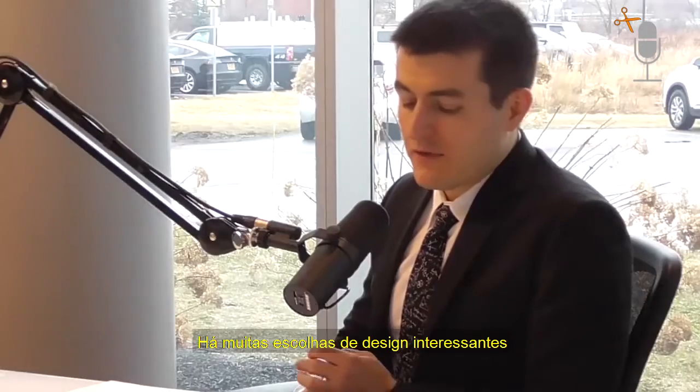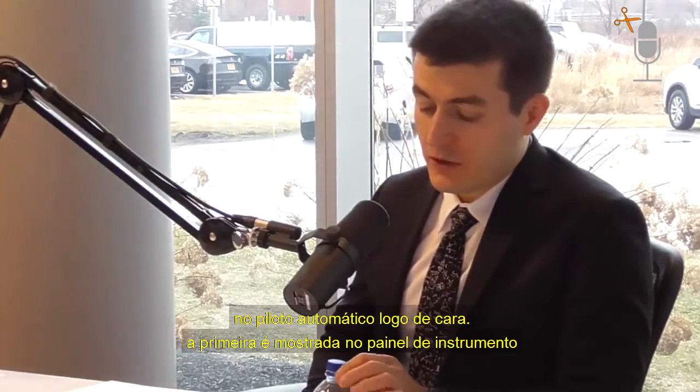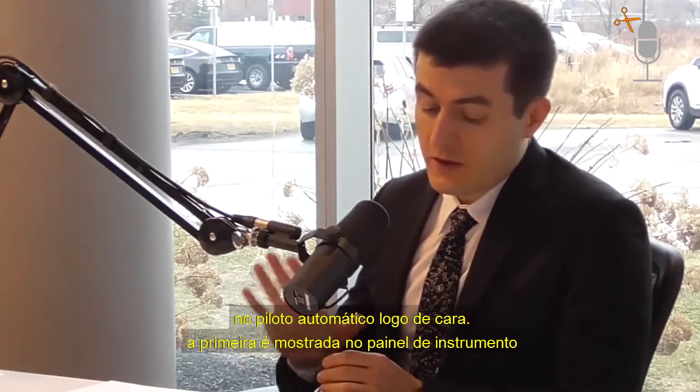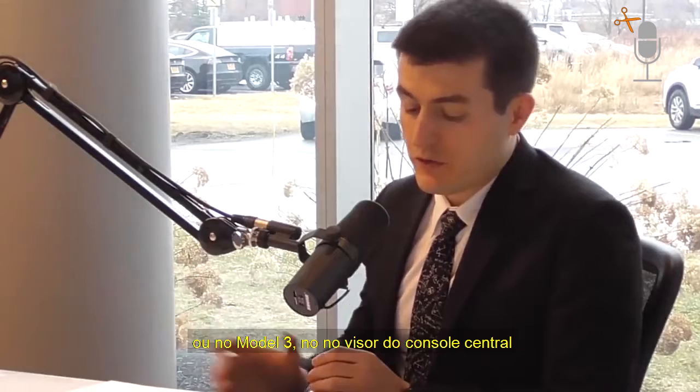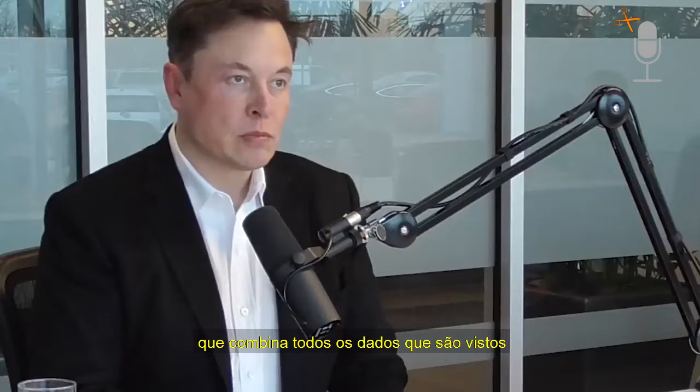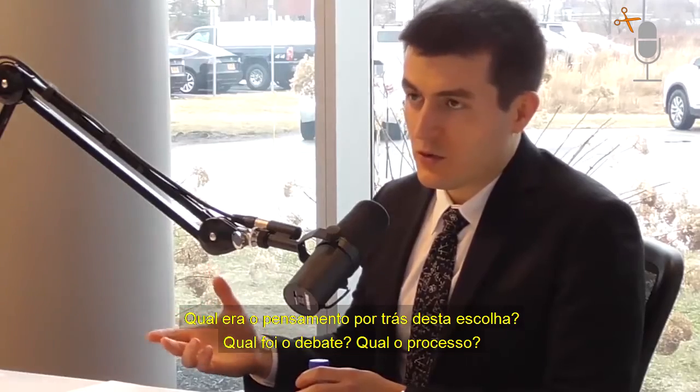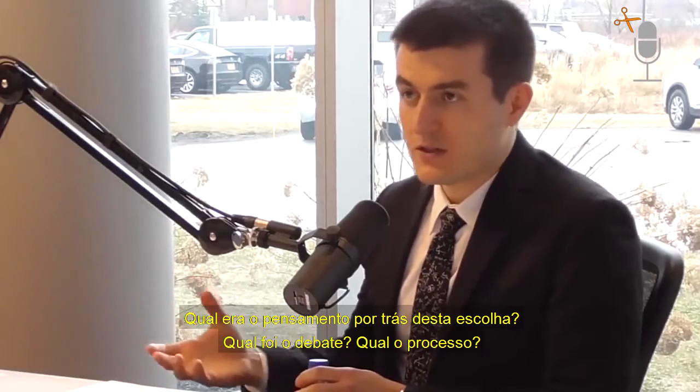So there are a lot of very interesting design choices with Autopilot early on. First is showing on the instrument cluster, or in the Model 3 on the center stack display, what the combined sensor suite sees. What was the thinking behind that choice? Was there debate? What was the process?